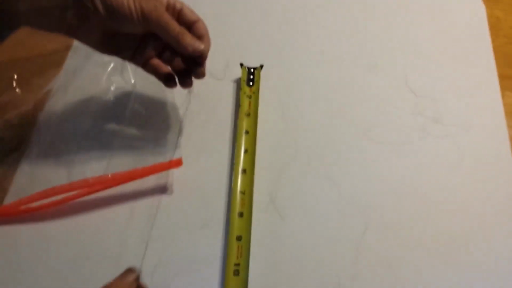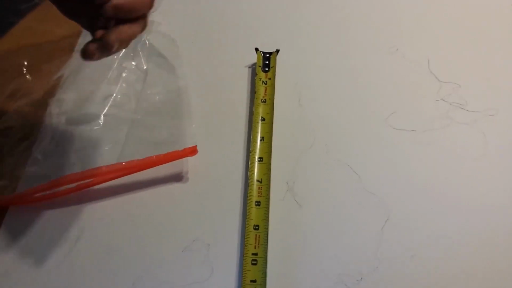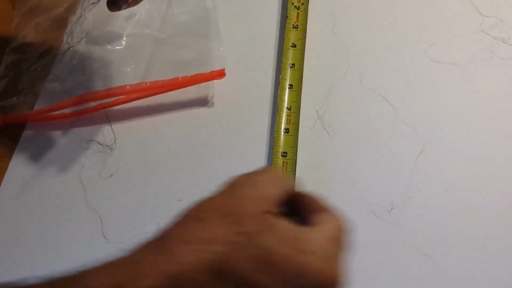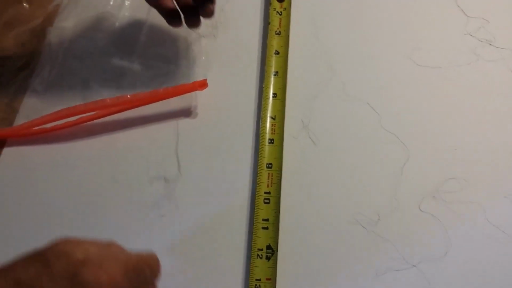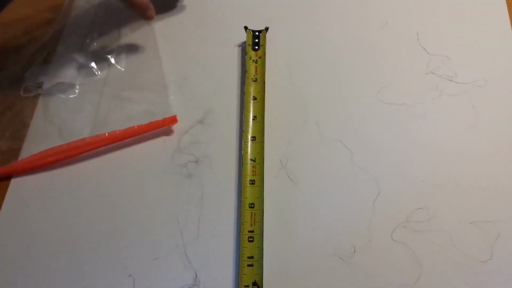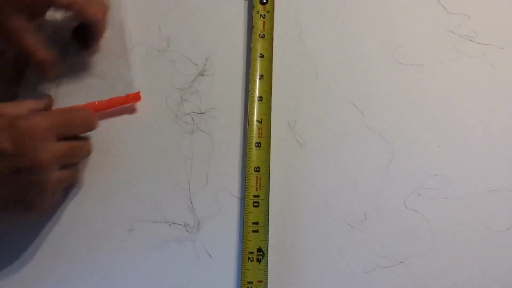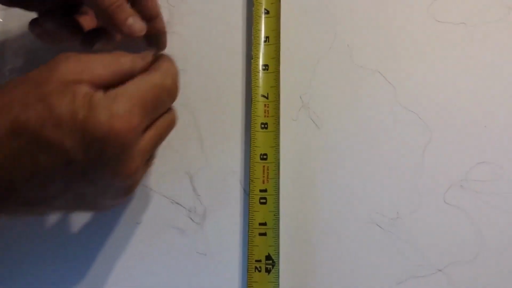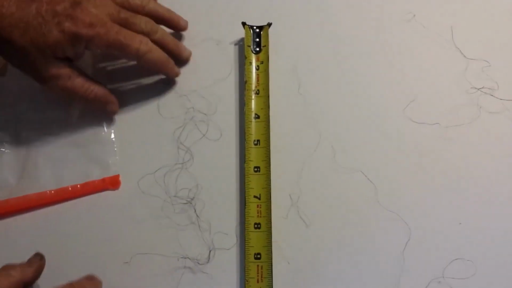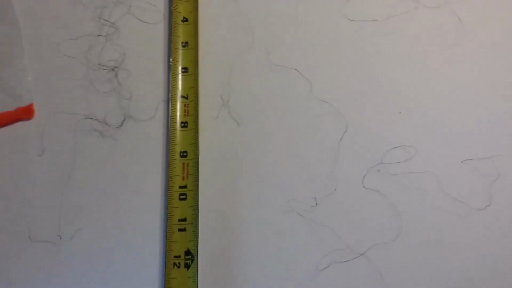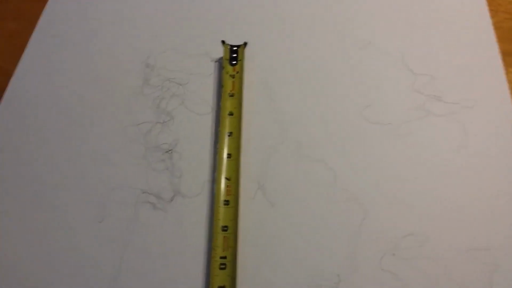These are kind of tangled. You can see that these are long as well. I'm not going to try to untangle them. Alright, that's good. I'll just show them all.